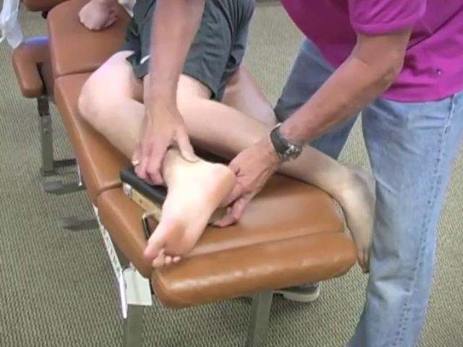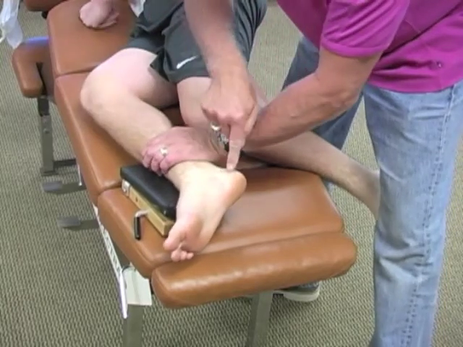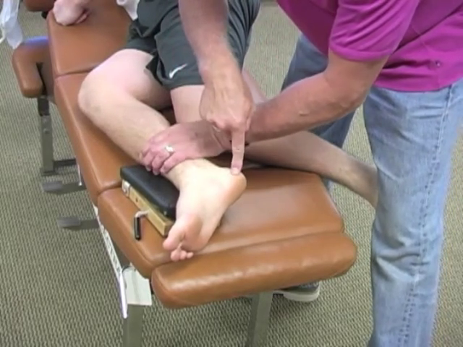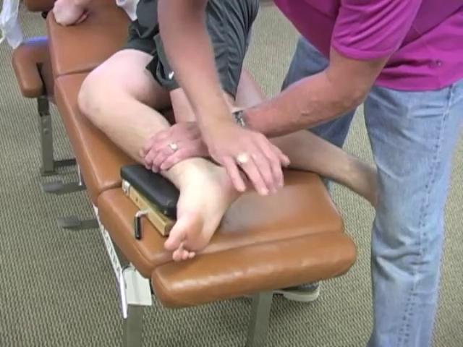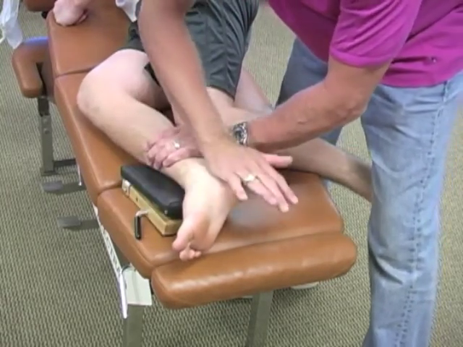Okay, and what we're going to do is place his heel here, just like this, when he's on his side. And I'm going to leverage this so when I make this adjustment, this little table will drop, and all of a sudden that heel will shift. So watch. Okay, we're going to do another one.